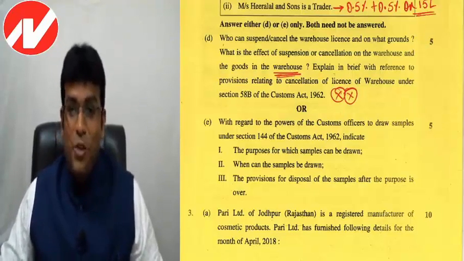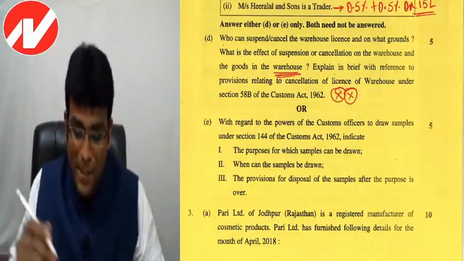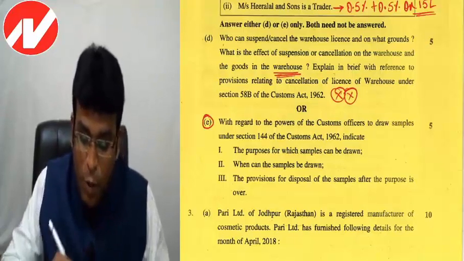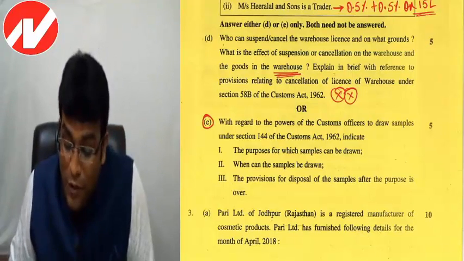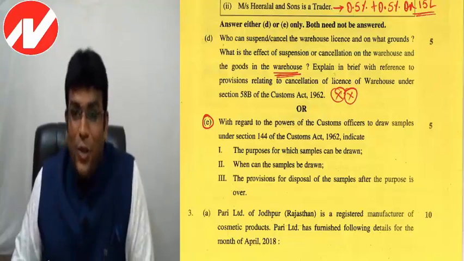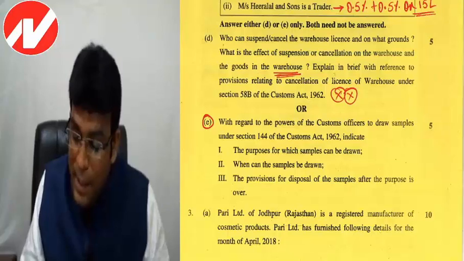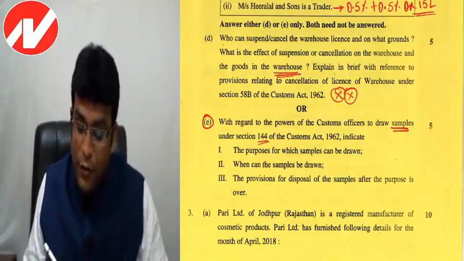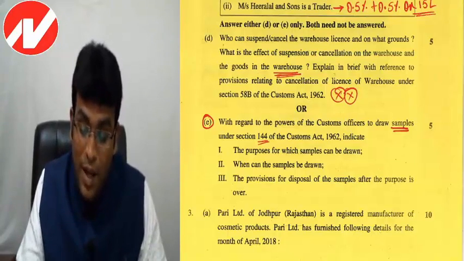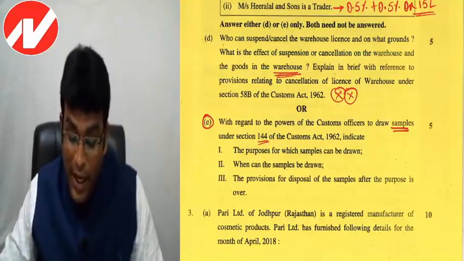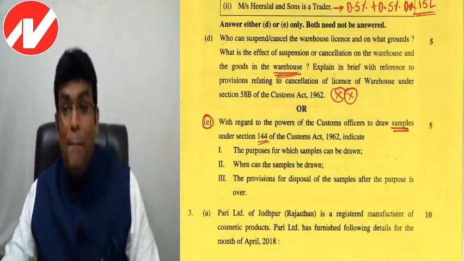Come on, friends. I'm sure we are getting full clarity. Done. Look at the next question. With regard to powers of customs officers, interesting question. With regard to powers of customs officer to draw samples under section 144, indicate, what is it that they want us to indicate? The purpose for which samples can be drawn.